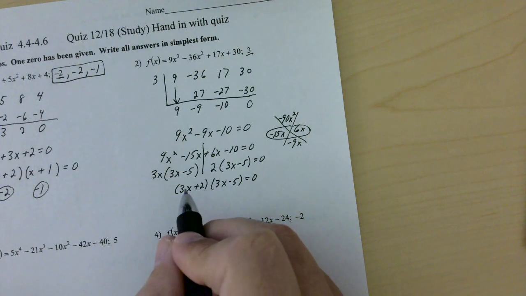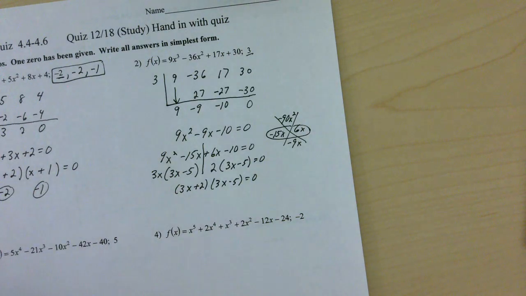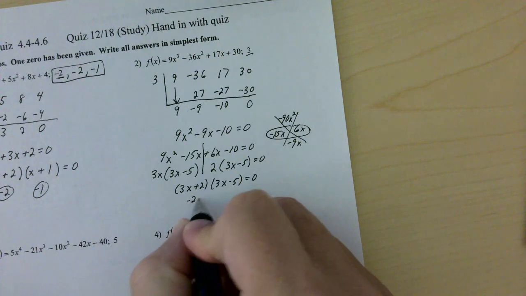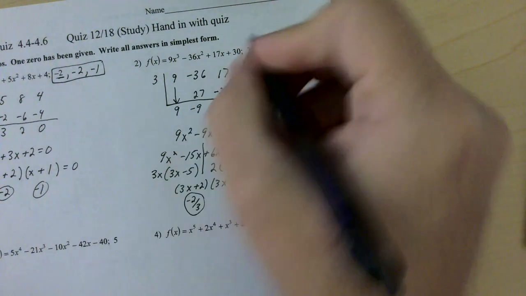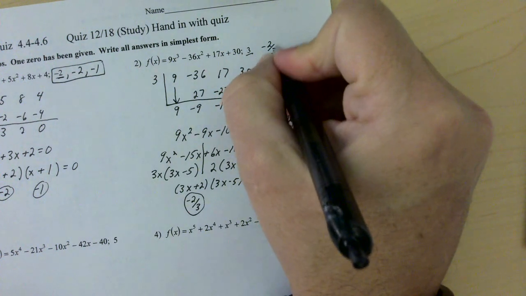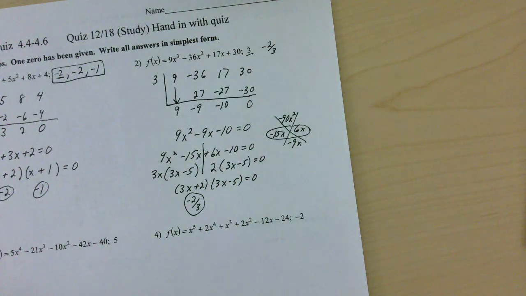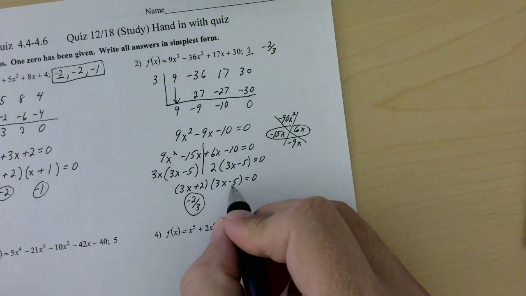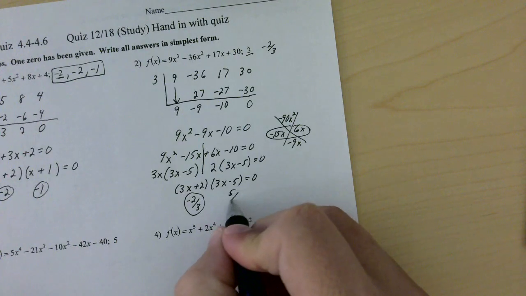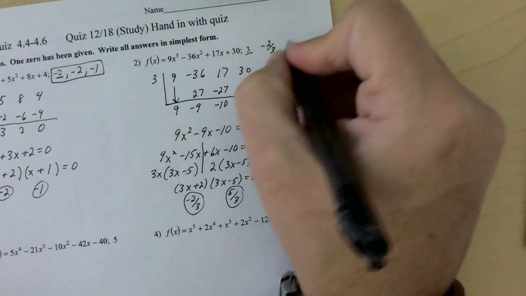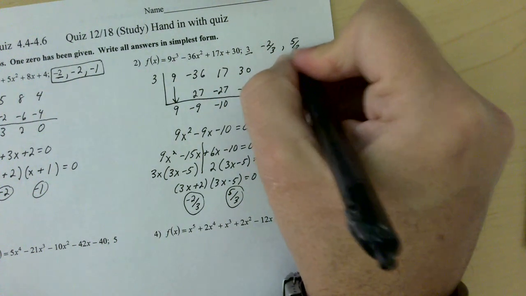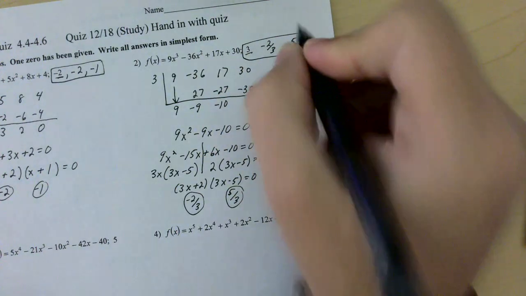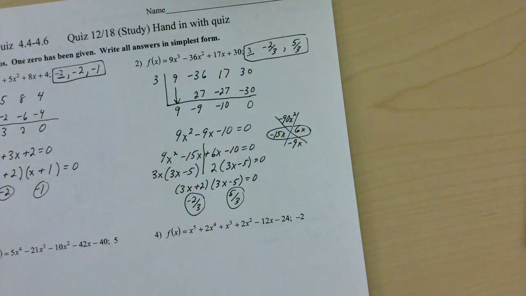You write 3x plus 2 equal to 0 and you solve. It's going to require that you subtract the 2 and divide by 3. So we have negative 2/3 as a zero, and then this one would require that you add a 5 and divide by 3. So we get 5/3. There's our 3 zeros.